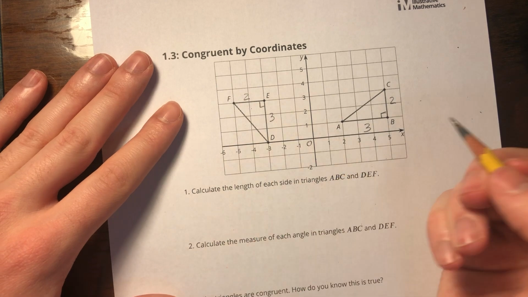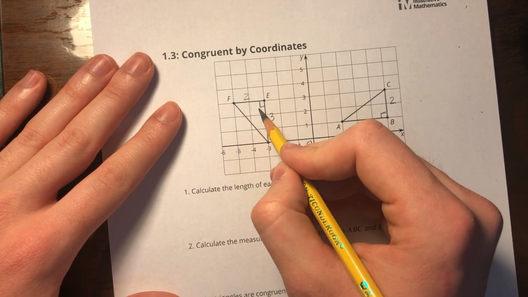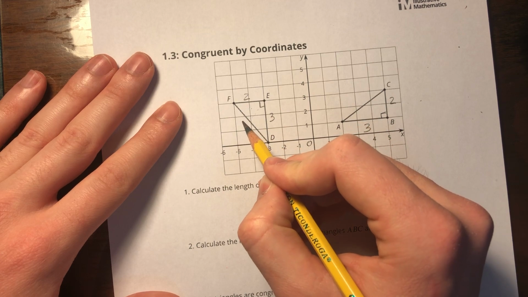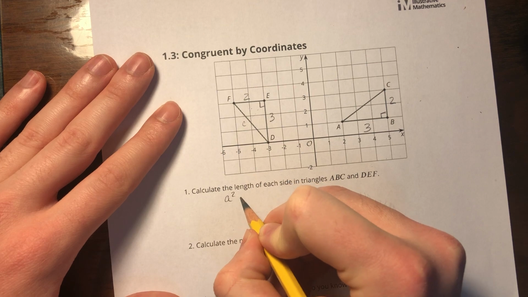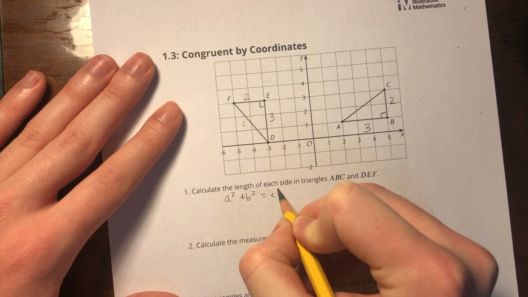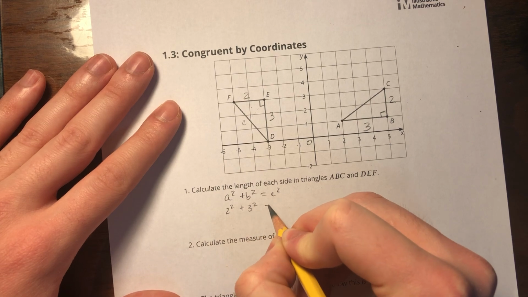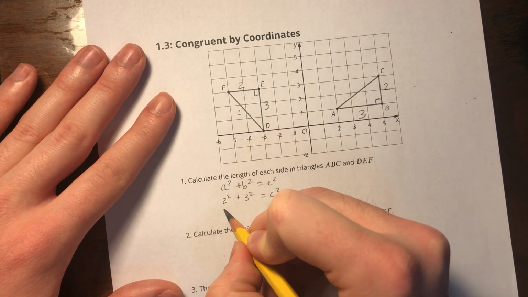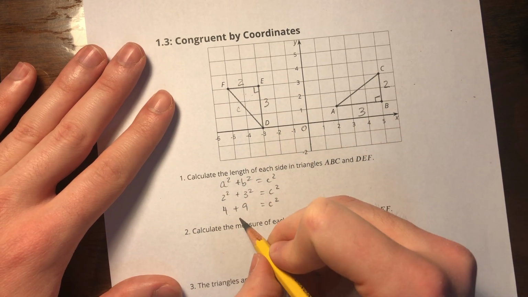All right, so same thing we did in the do now, use the Pythagorean theorem. These are my legs, opposite my right angles, my hypotenuse, so this is my missing side I'm trying to find. All right, so I put out my formula first, a squared plus b squared equals c squared. Then I'm plugging in 2 squared plus 3 squared equals c squared. 4 plus 9 equals c squared.